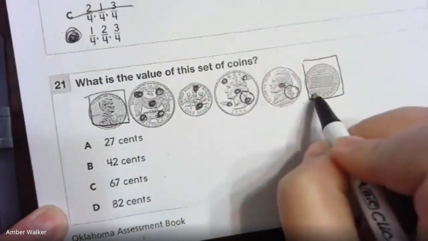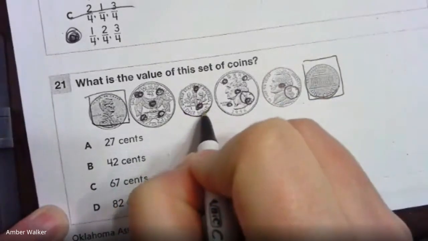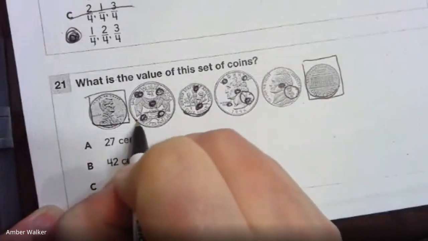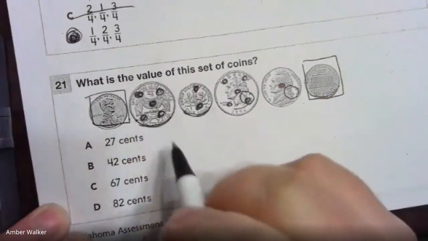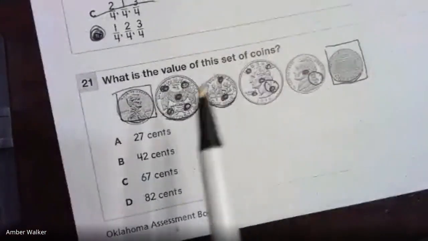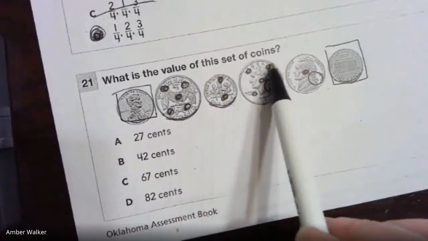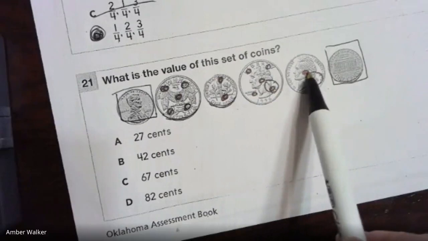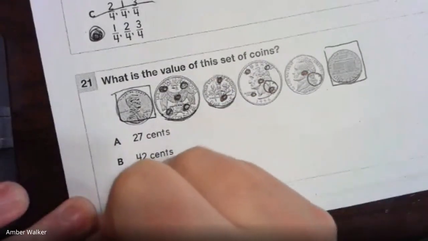If you don't recognize it, it says it right there on the back. Same thing right here on the back of a dime. It says it right there. On the back of a quarter, it says quarter to let you know what those coins actually mean. So now we can just count after we have our dot method. 5, 10, 15, 20, 25, 30, 35, 40, 45, 50, 55, 60, 65, 66, 67, 67 cents.